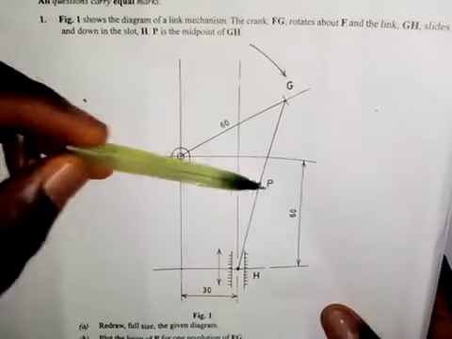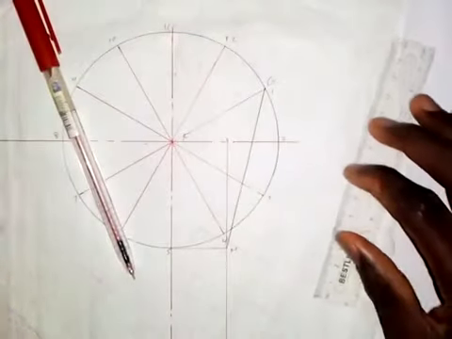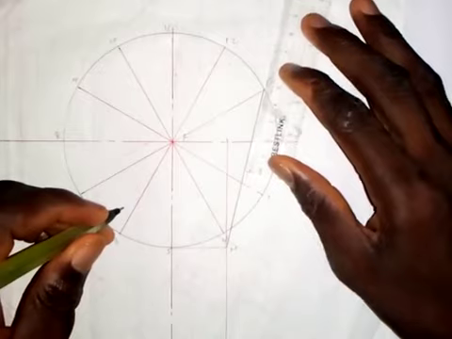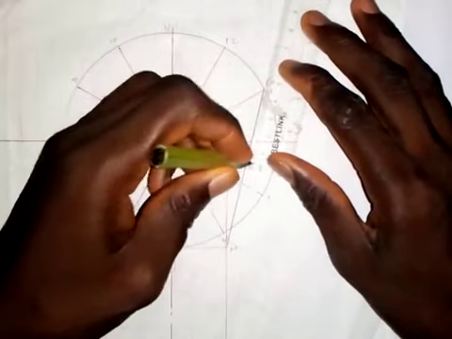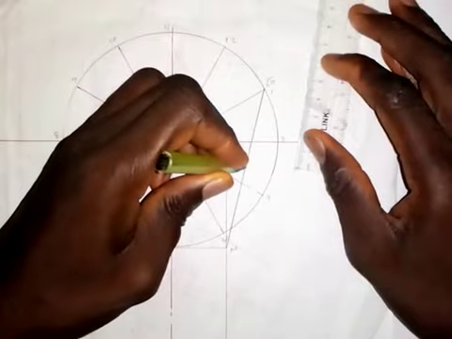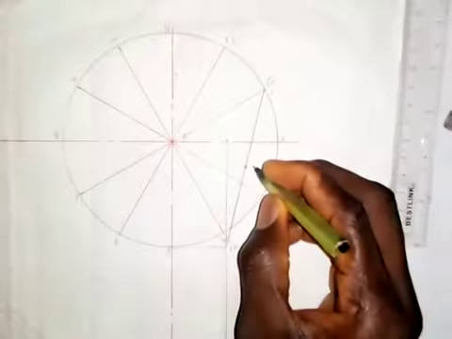So that means we have point P in the middle of this 90. So P from G or from H is 45 millimeters. So I will just take a measurement of 45 millimeters from here to here. So this is point P, and I dot that point.